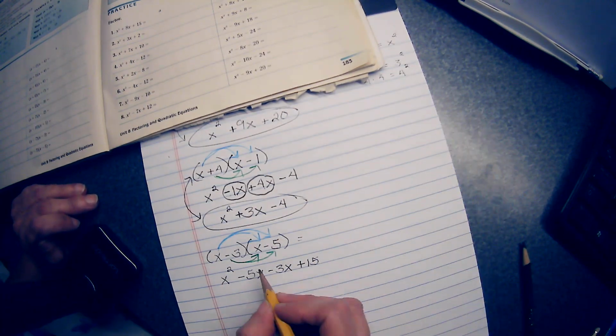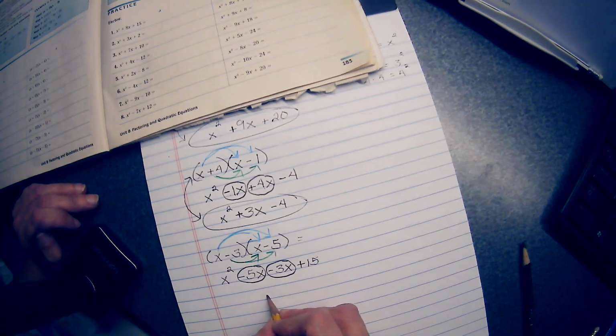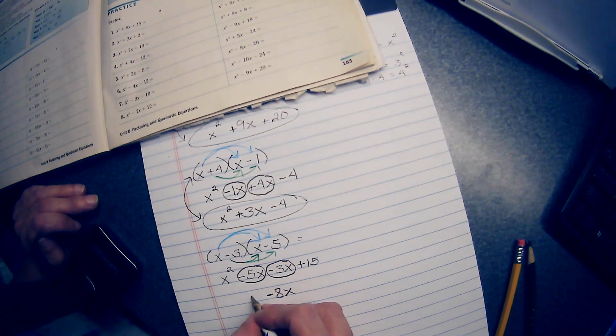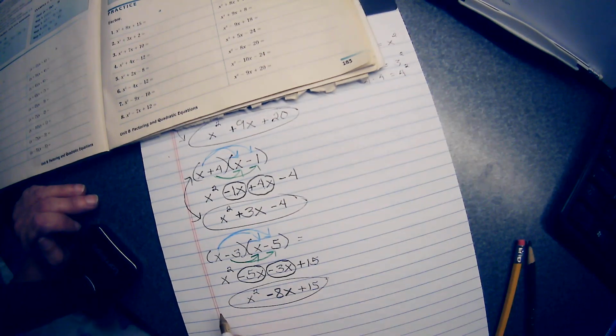All right, our two center terms are like terms. If I have negative 5x critters and I put negative 3x critters in there with them, I have a total of negative 8x critters in there. Bring down my x squared, bring down my plus 15, and this amount and this amount are equivalent.